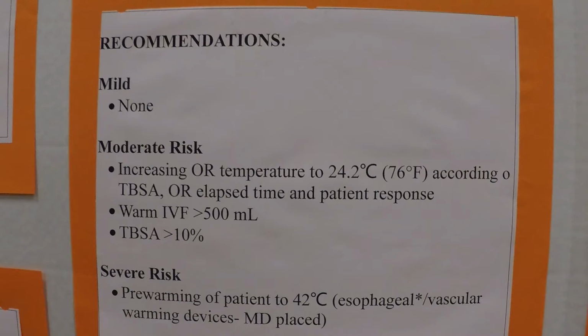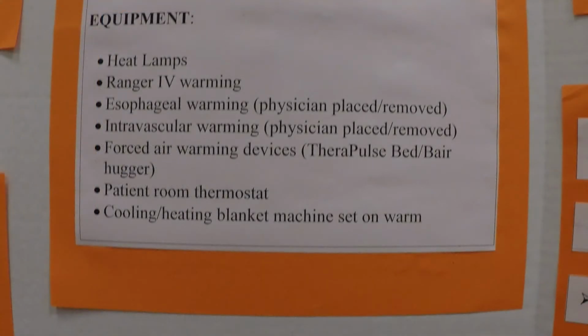Severe risk: pre-warming of patients to 42 degrees, can be done by esophageal or vascular warming devices placed by a physician and removed by a physician. The equipment the nurse has available is heat lamps, Ranger IV warming, the esophageal warming, intravascular warming. Forced air warming devices include the Therapulse bed and the Bear Hugger blanket. Patient room thermostat should be increased to 80 degrees. Cooling and heating blanket machine set on warm.